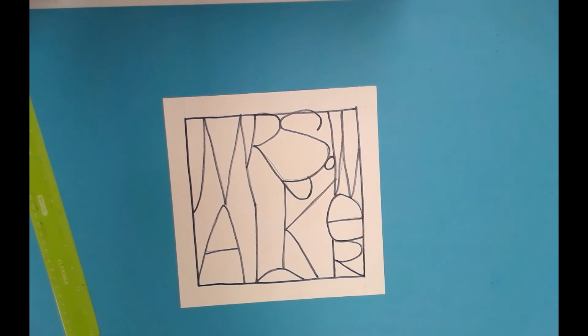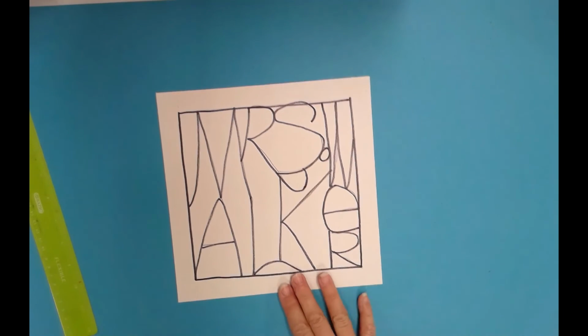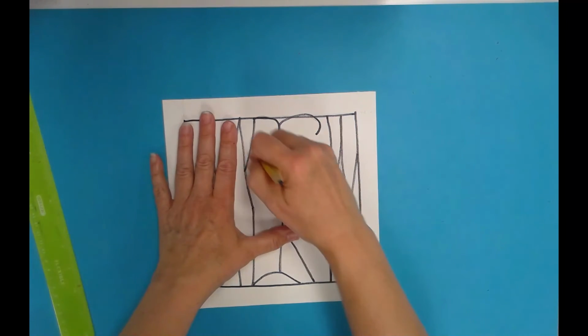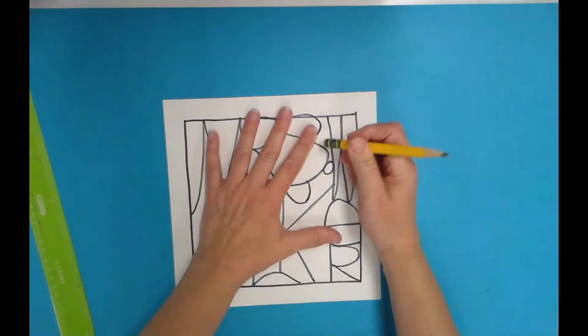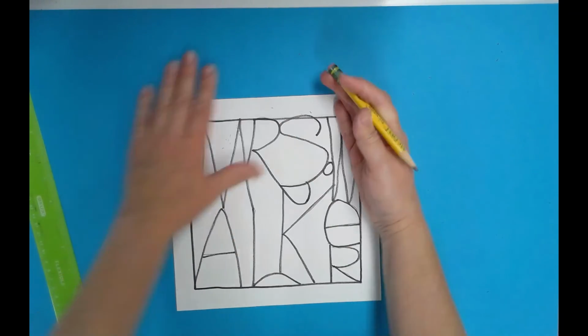Okay, now we're ready to move on to the next step. I'm going to erase that pencil line too. If you see any of your pencil lines where you didn't exactly trace over, you might want to get rid of those too before you do this.